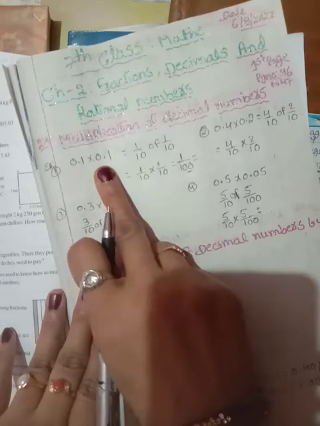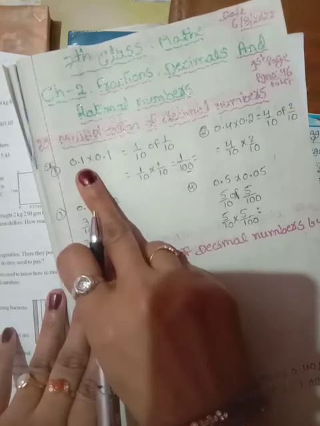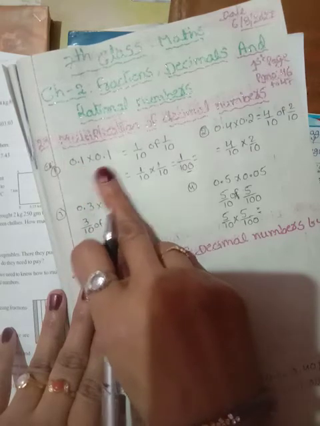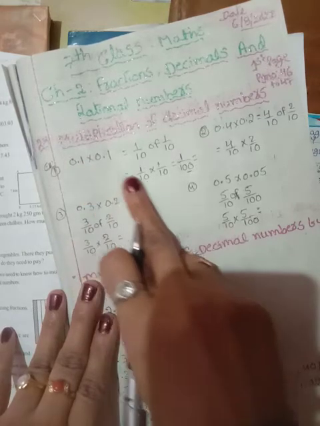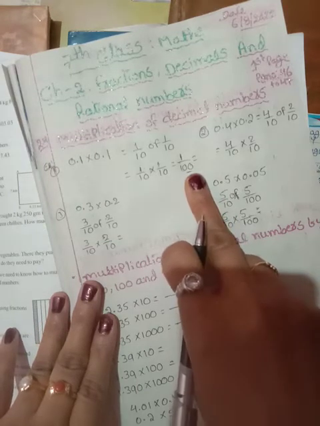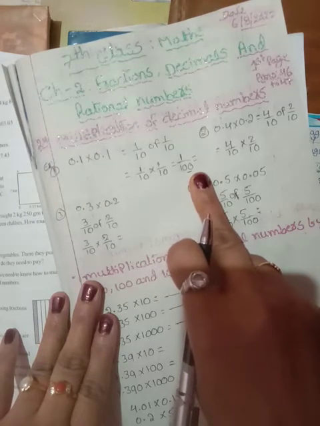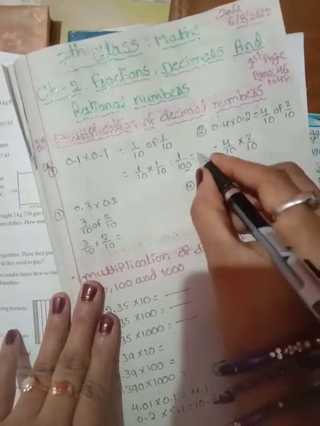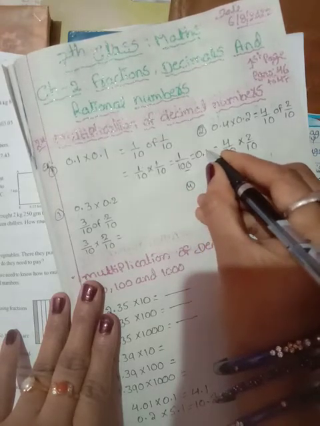So the total is 2 digits to the right of the decimal point. Since 100 has 2 zeros, I put the point in the product.